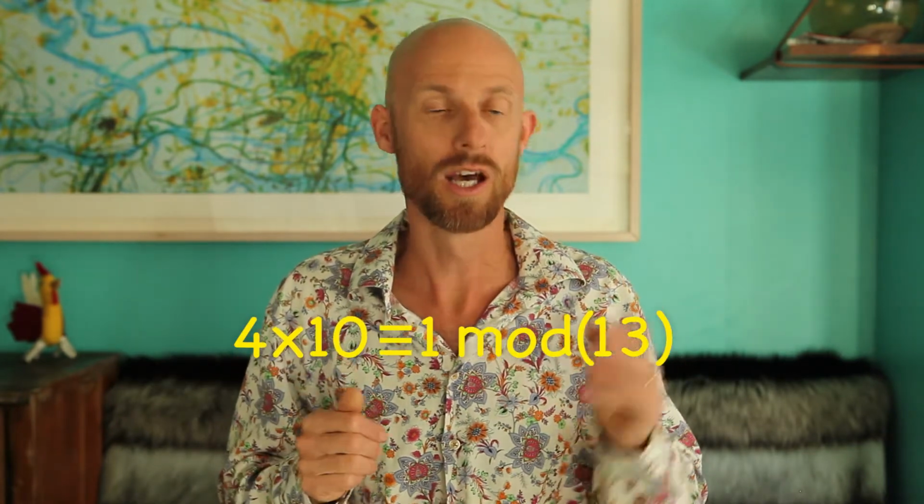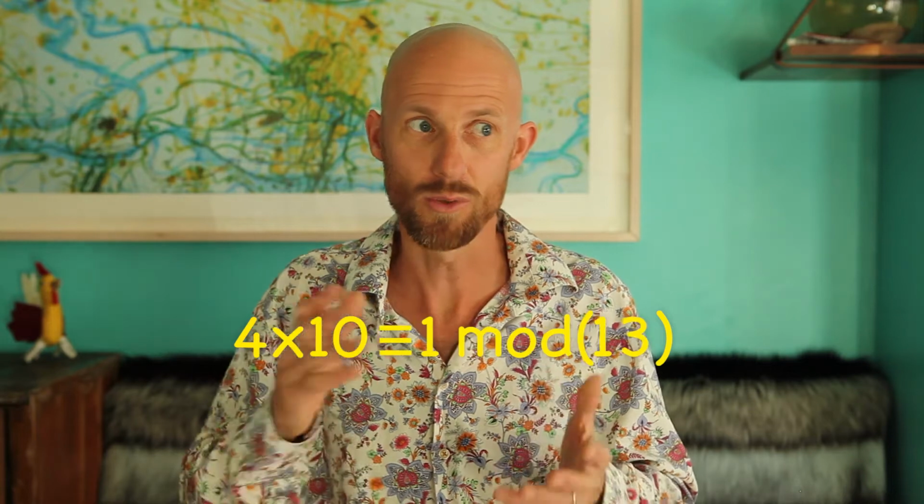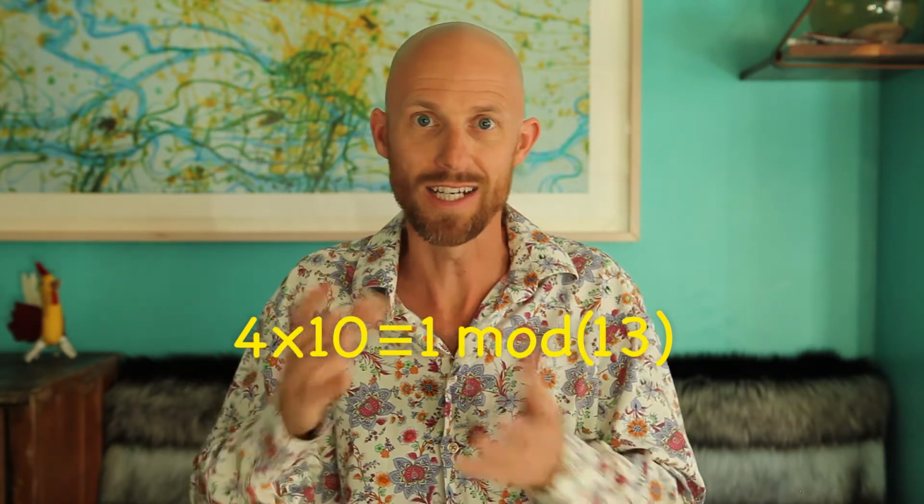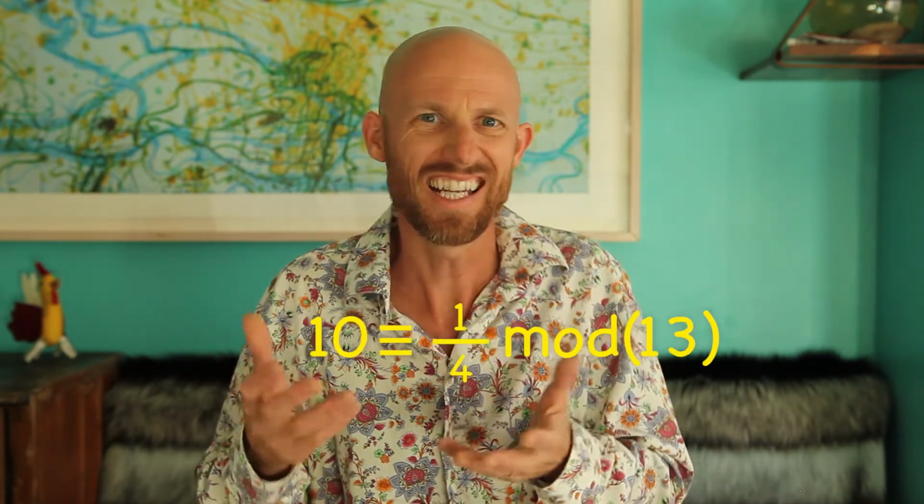Note, I'm being a little lazy here. I'm dropping our modulus. So in this instance, 10 times 4 is congruent to 1 mod 13. In other words, 10 is sort of an inverse of 4. 10 is sort of like a quarter mod 13. And we can actually make really good sense of that.